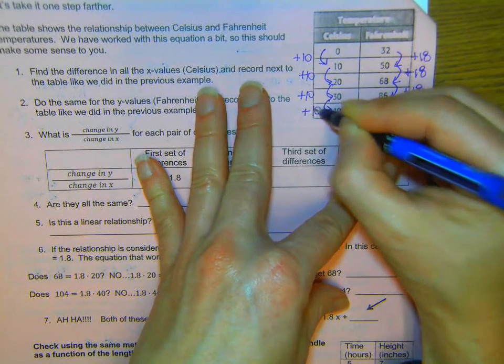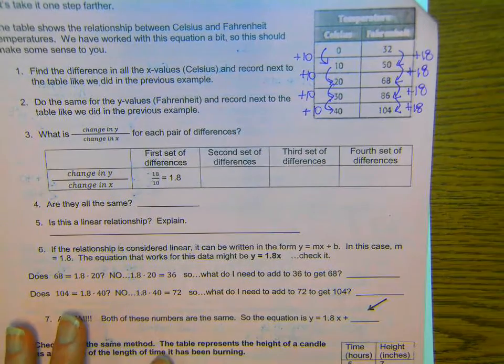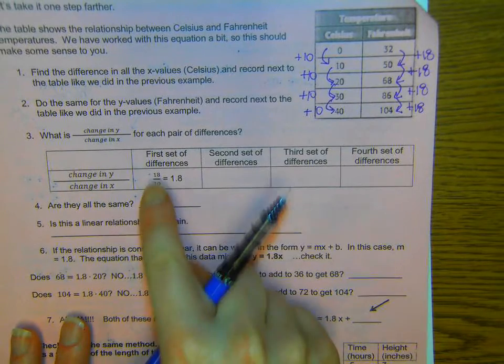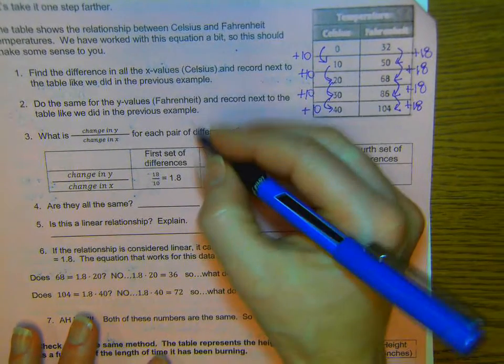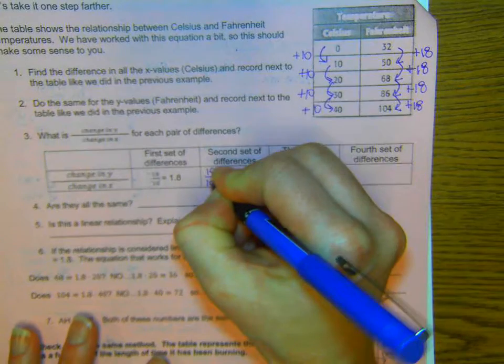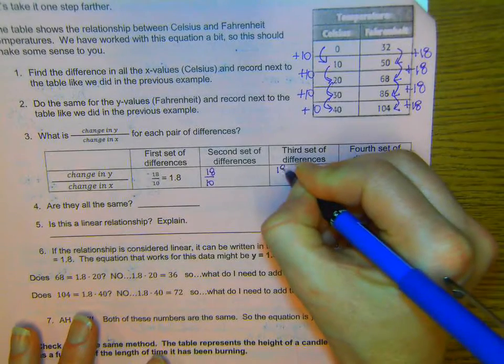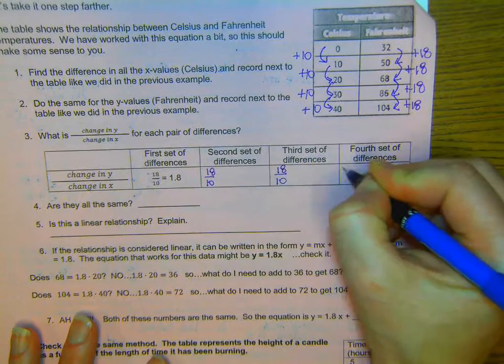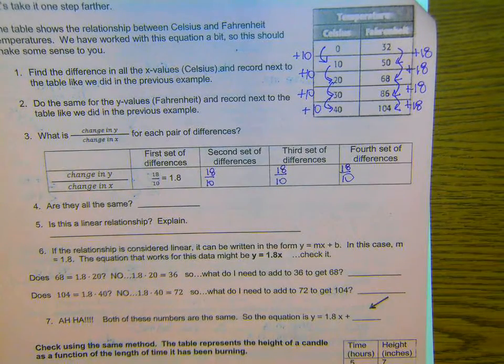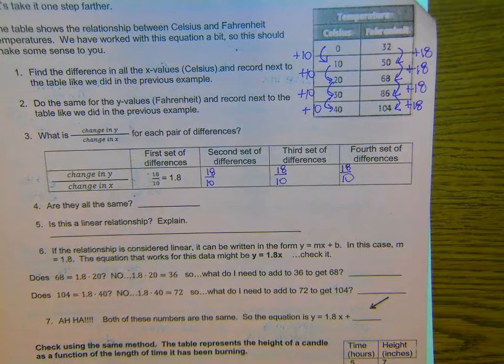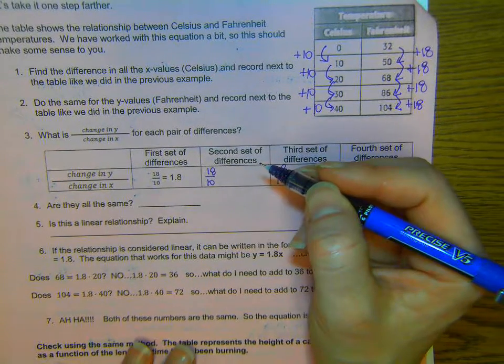Okay, so the change in the y over the change in the x is 18 over 10 for the first, the second, the third, and the fourth. So, also, what is 18 divided by 10? 1.8.